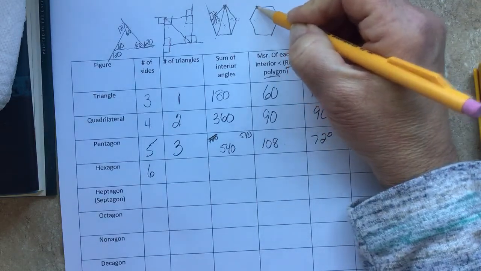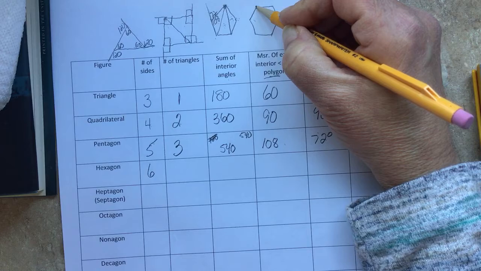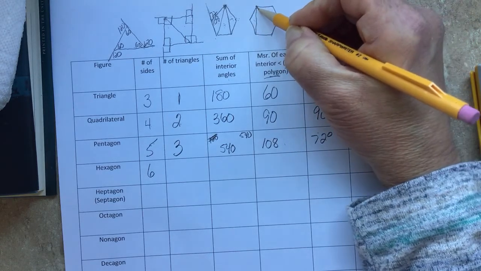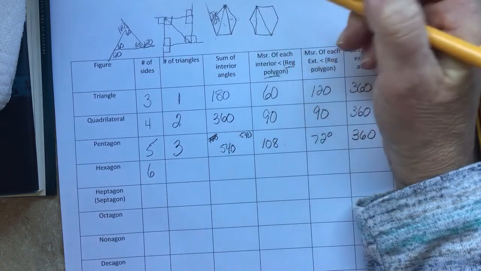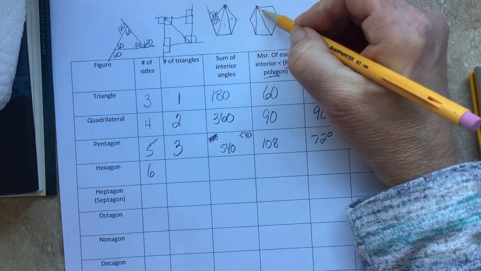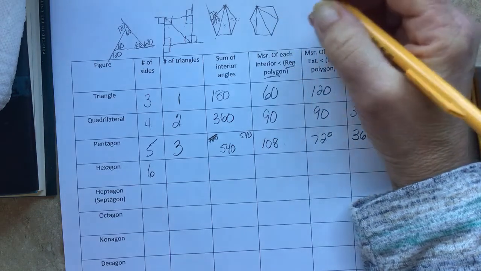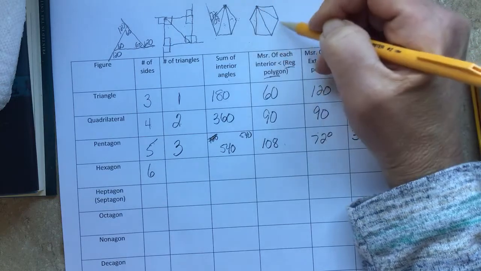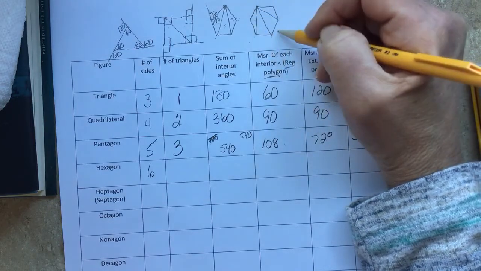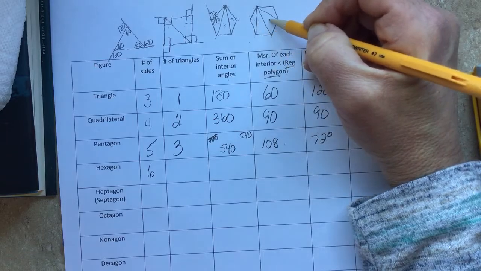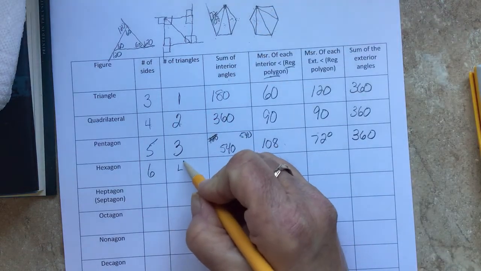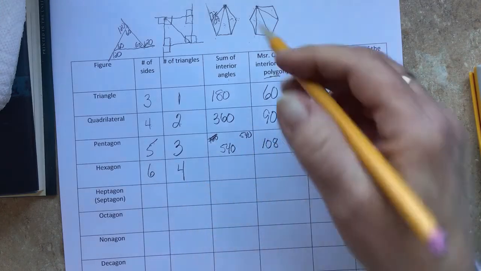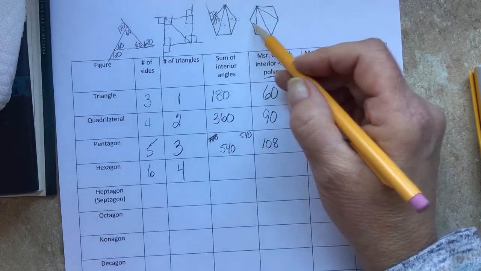Okay, let's start from this vertex. I could connect to this vertex, and I could connect to this vertex, and I could connect to this vertex. Now let's see if I go from here. Oh, anything I do, I'm going to have to cross the line. This would repeat, and this would cross lines. So there's 1, 2, 3, 4 triangles in a 6-sided polygon.